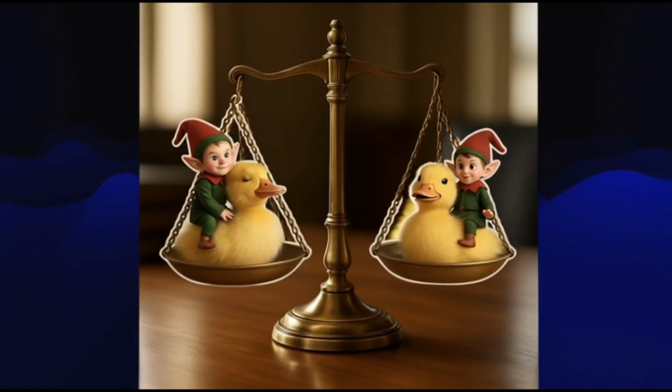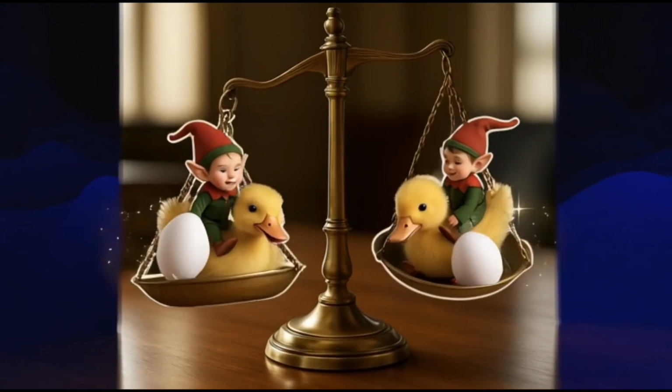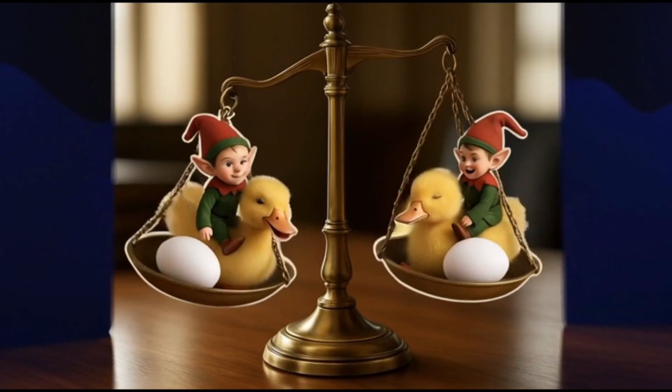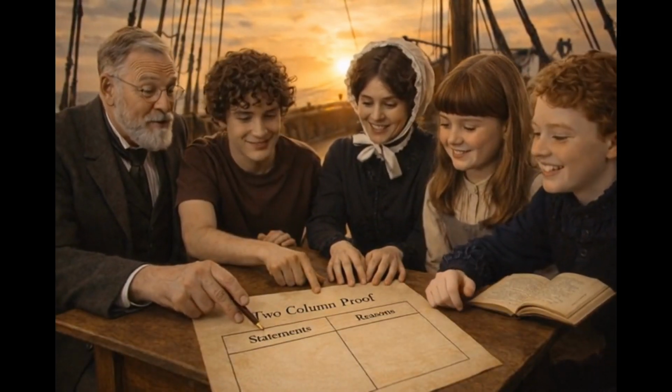Hello! Let's multiply these ducks by laying eggs. Yes, 1 egg each to keep the balance. Look, now there are 2 on each side. The scale is still balanced. Equality! Can we do another one? Sure, how about geometry?